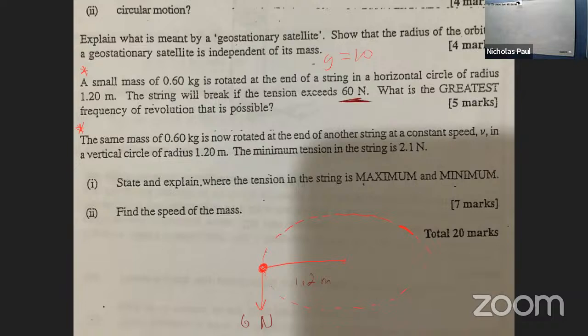And tension always acts where? Towards the center. So here they give tension. What is the greatest frequency? So they want you to find f. You have to think about all the formulas that we did last week. f is equal to what?